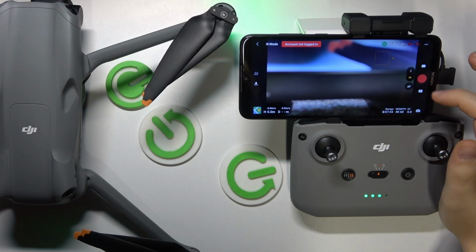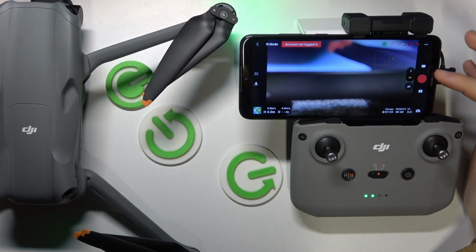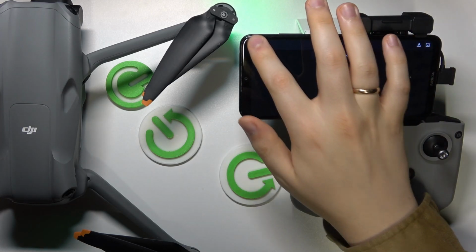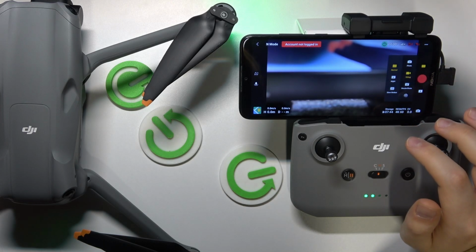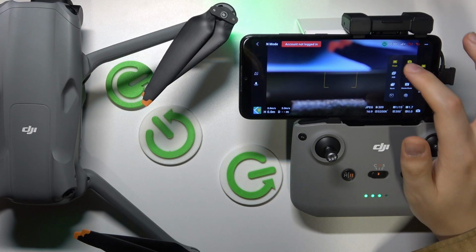Then to your right you'll find the rec button or shutter button, and on top of this button you have this icon. Tap on it, and here you can switch between photo mode, video mode, master shots.